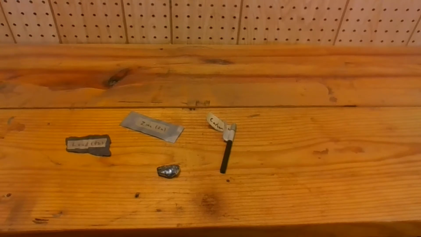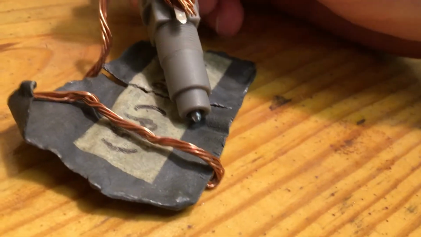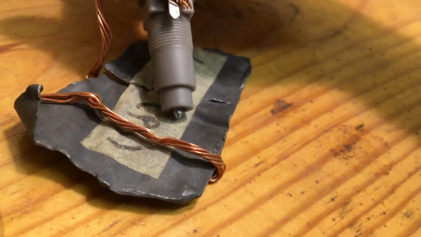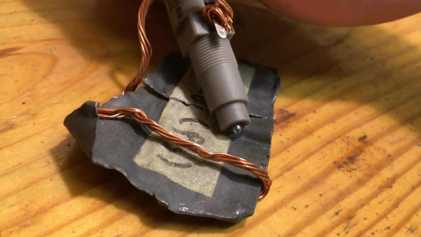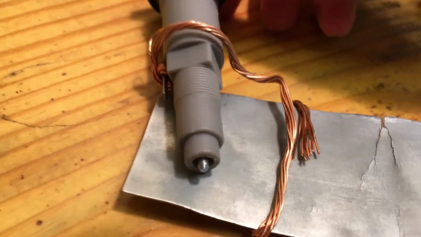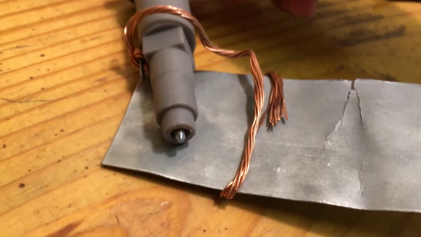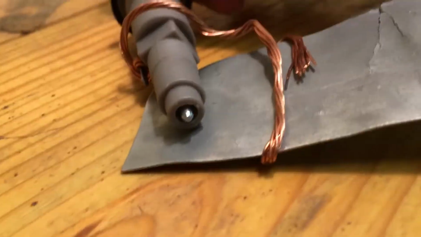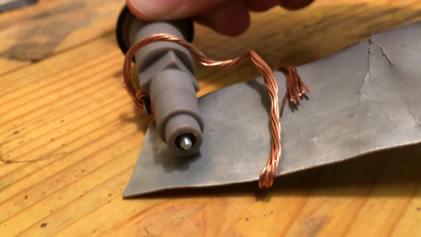Okay, we could check their conductivity to see whether they conduct electricity or not. So I've got a little pilot light starter thing that I can use to zap these and see if a spark travels across to see if it is conductive or not.